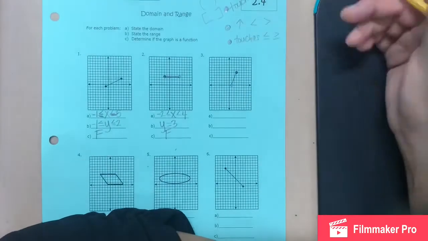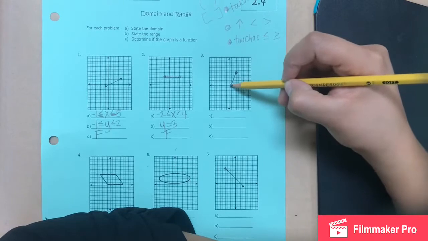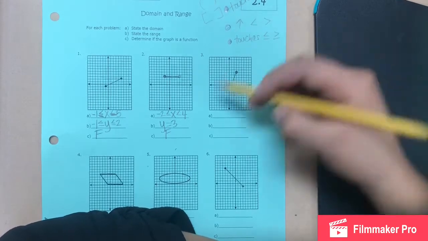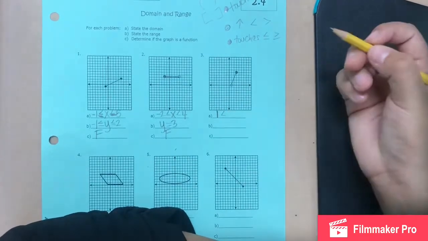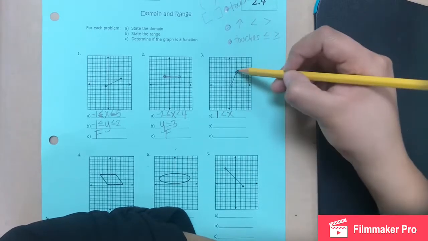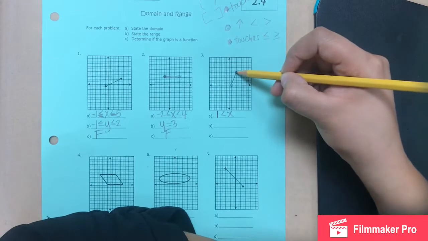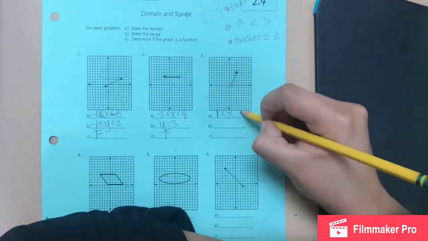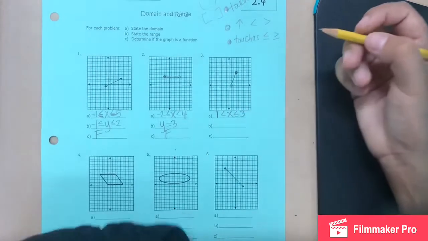Okay, number 3, if I put my pencil on the farthest left, that's this circle right here. How far left is that? On the x-axis, that's +1. It is an open circle, so it's less than x, sorry, because it's the domain. How far right does it go? If I put my pencil on the farthest right, that is right here, and that is 1, 2, 3 on the x-axis. It is a closed circle, so it's less than or equal to.